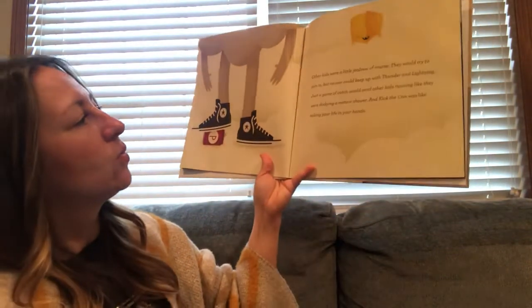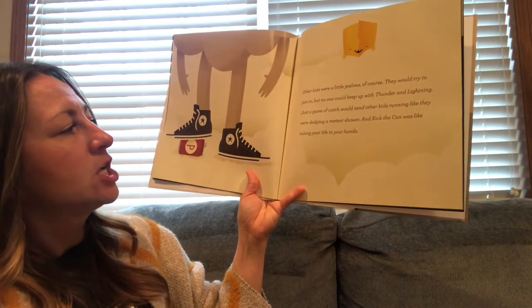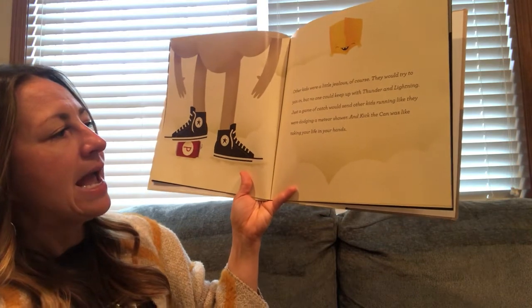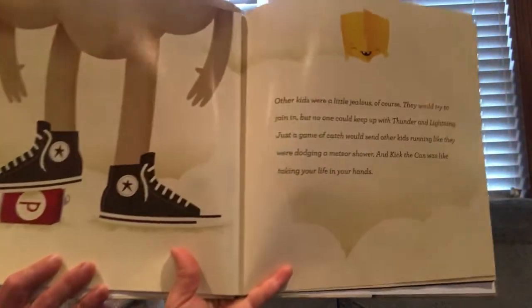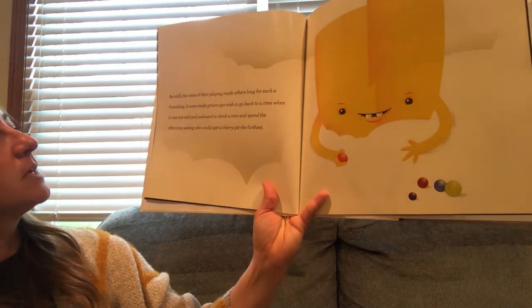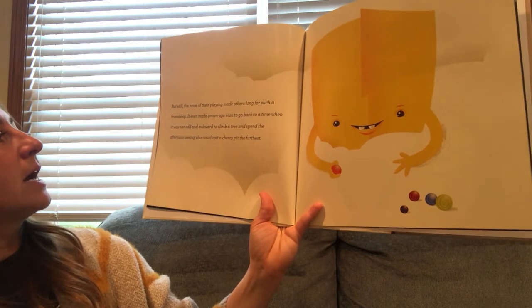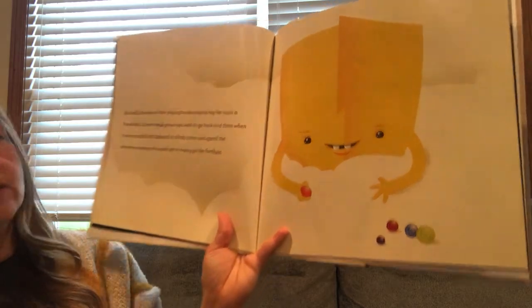Other kids were a little jealous, of course. They would try to join it, but no one could keep up with thunder and lightning. Just a game of catch would send other kids running like they were dodging a meteor shower. And kick the can was like taking your life in your hands. Well, those are both very powerful forces, right? Thunder and lightning. But still, the noise of their playing made others long for such a friendship. It even made grown-ups wish to go back to a time when it was not odd and awkward to climb a tree and spend the afternoon seeing who could spit a cherry pit the furthest.